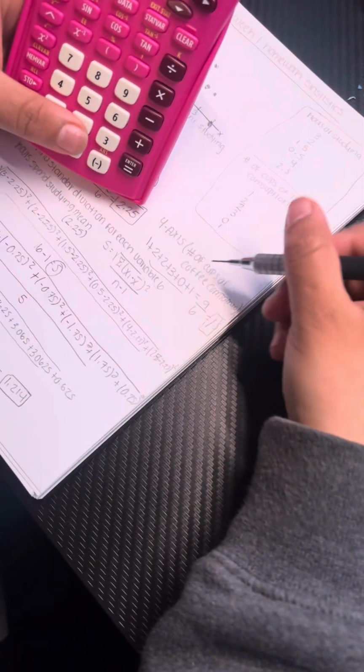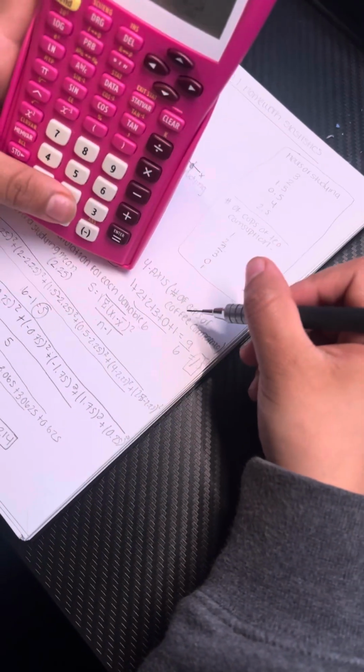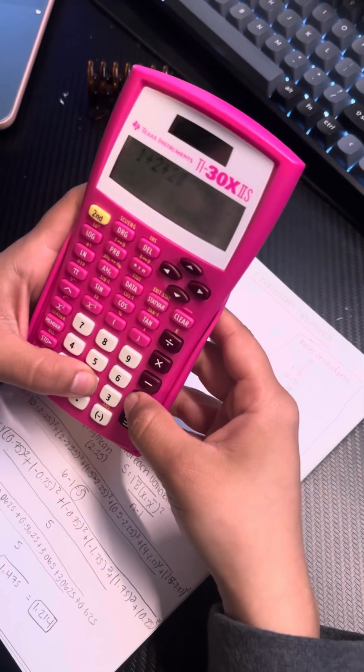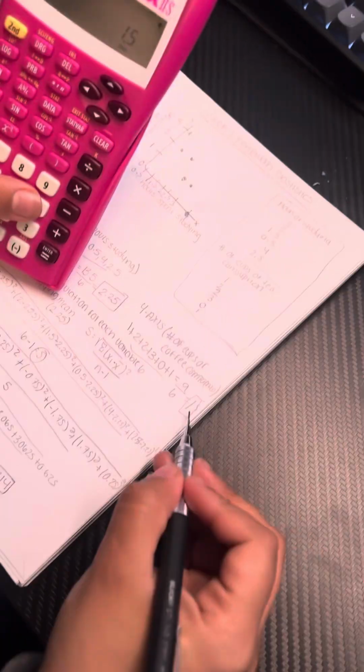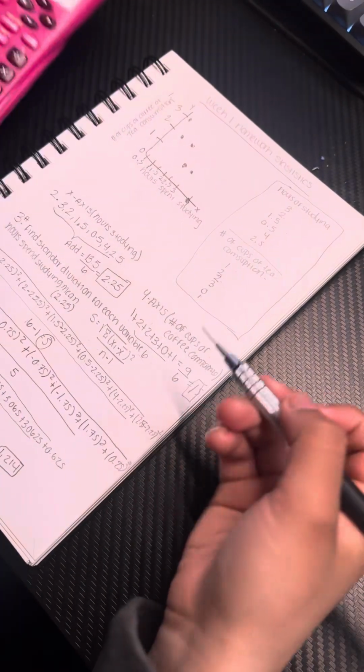For the y-axis, the number of cups of tea and coffee consumed, we were given 1 plus 2 plus 2 plus 3 plus 0 plus 1. And that gives us 9. And then divided by 6, that is 1.5, which is what I got right here because there are 6 numbers.